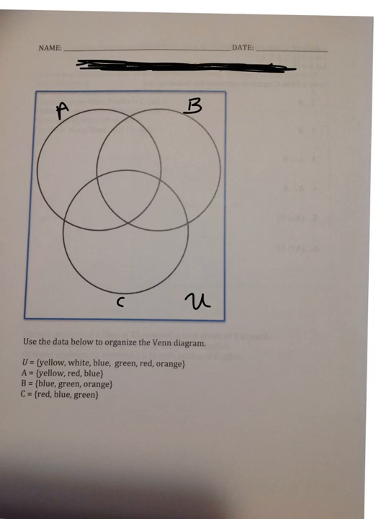So the easiest thing to do will be to look through all of the sets and see if there's something in all of them. And if you look, you will see that there's a blue, blue, blue, and blue. So you're going to put blue here. And then let's start to see where we might find some other overlaps. We have A has red and C has red. So you can put red here. Red's also universal, so that's good.